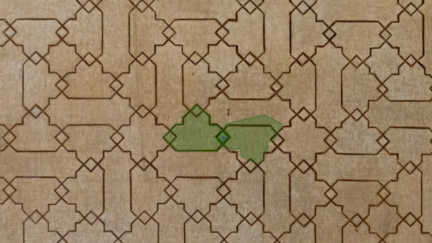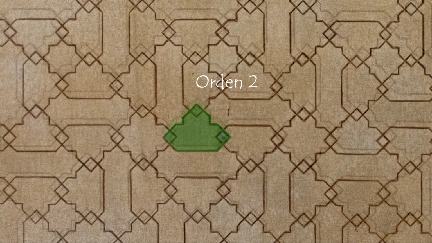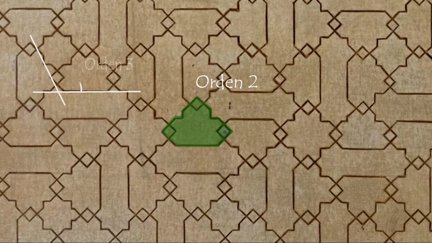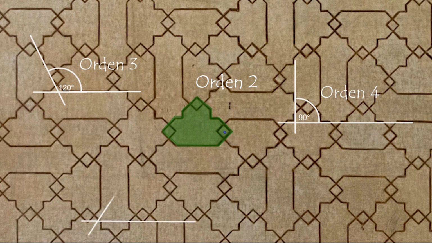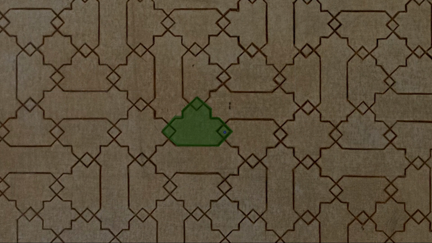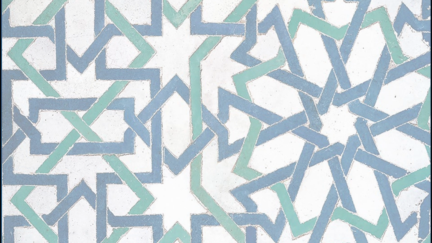If this angle is 180 degrees, we will say that it has order 2. If it is 120 degrees, order 3, 90 degrees, order 4, and if it's 60, order 6, not to mention the possibility that there may not be any rotations. Based on this, the 17 crystallographic groups are as follows.